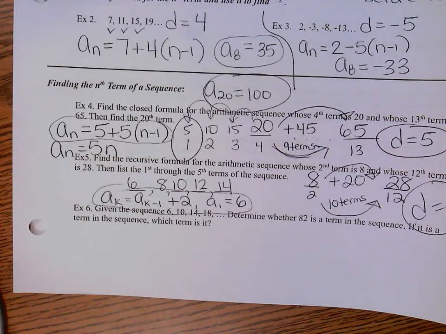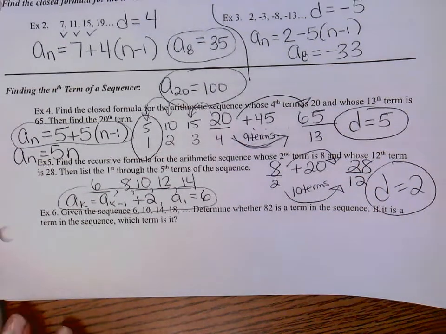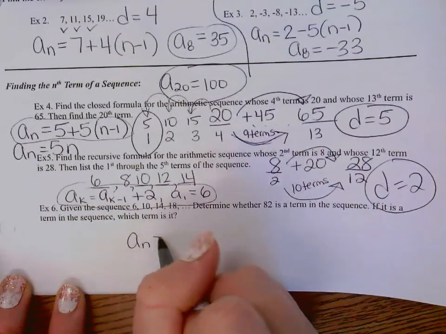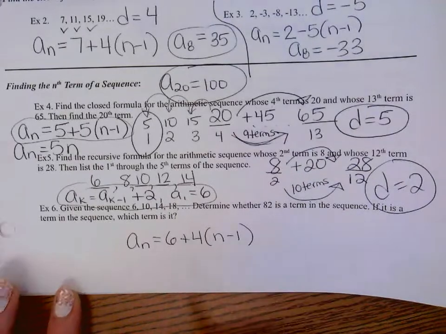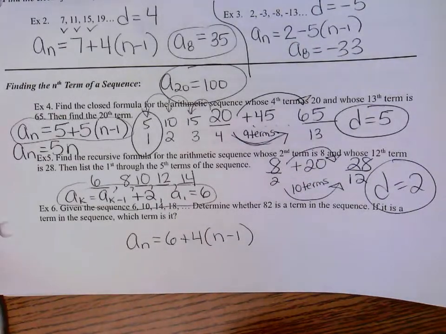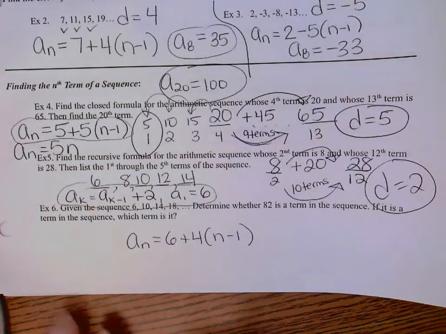So see if you can problem solve number 6. Just take a minute and think about it. How could you figure out if it's in the pattern, and can you figure out what term it is, either by guess and check or writing a closed formula for yourself? So you actually went for writing out that formula. You said it was 6 plus 4 times n minus 1, and then did you guess and check, or how? So you plugged this into the y equals menu and then skimmed down. That's a good strategy. Did you have a different strategy?